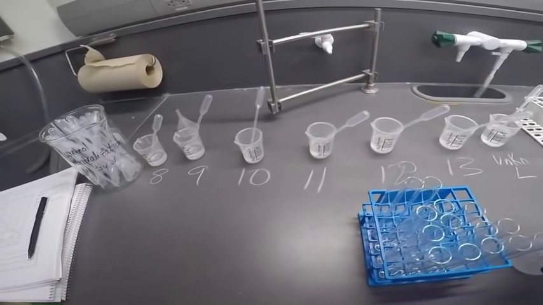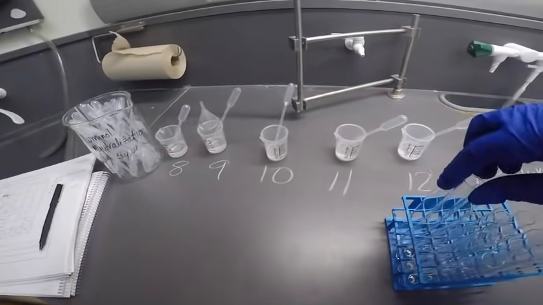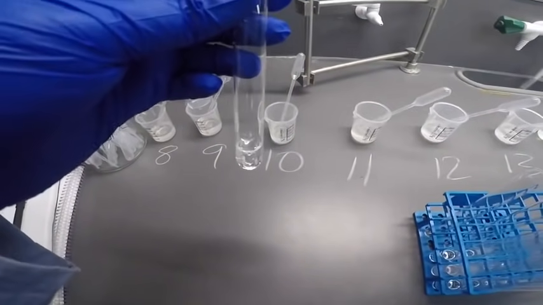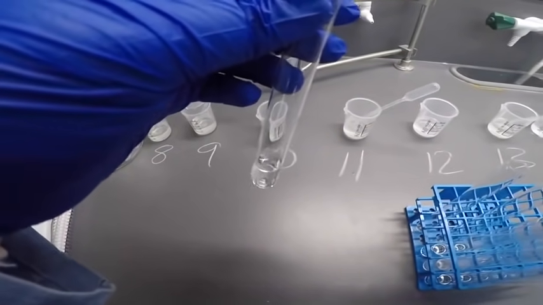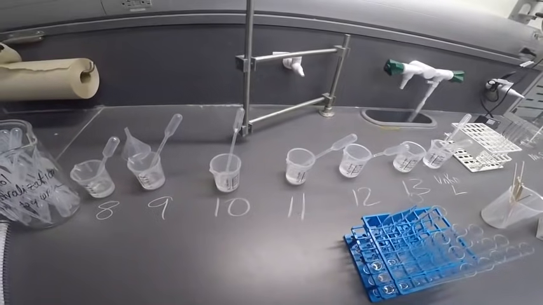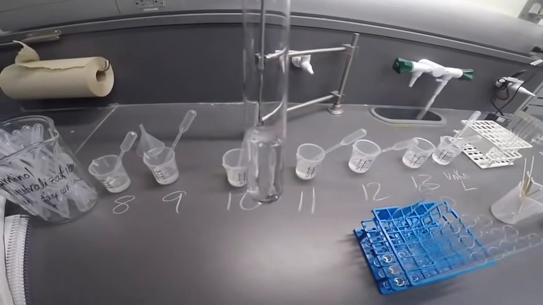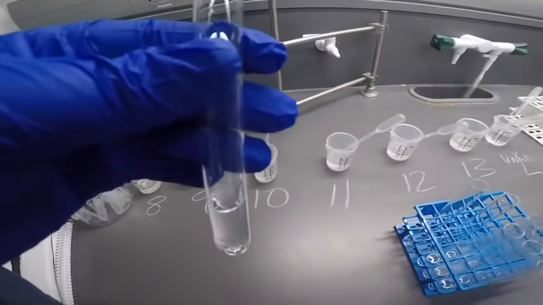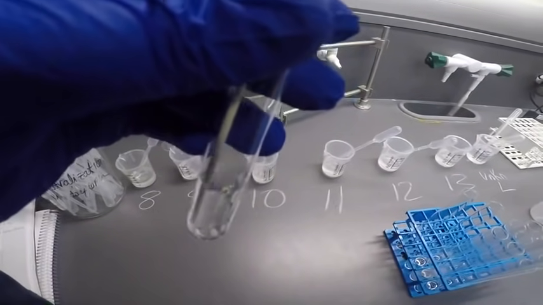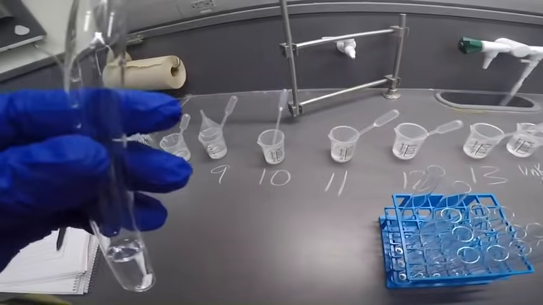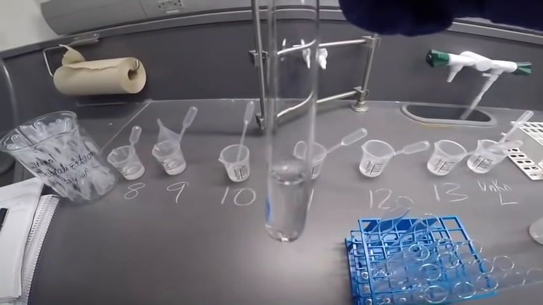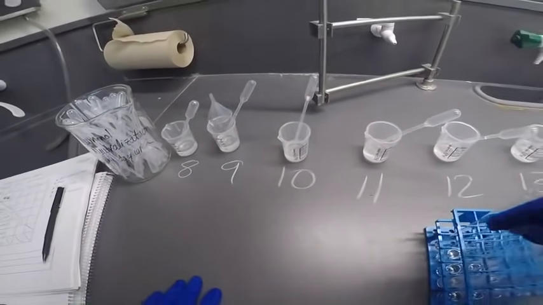Now we need to do 11 plus 12. So 11, 12 right next to it. Okay. So I'm not seeing any precipitate. Didn't bubble. Will it smell? No smell. Heat, no heat. No reaction. All right, so 11 and 12 give no reaction.